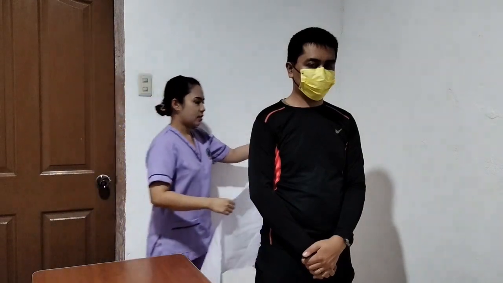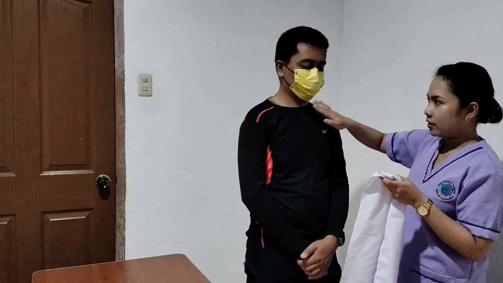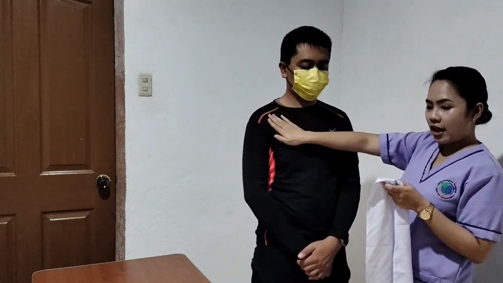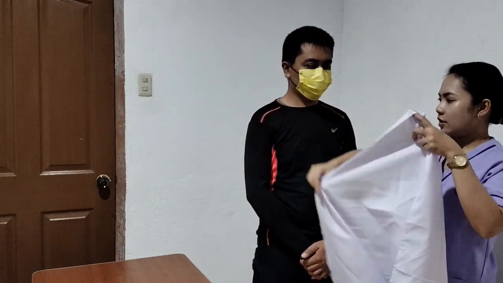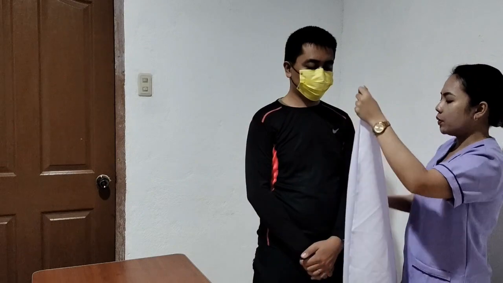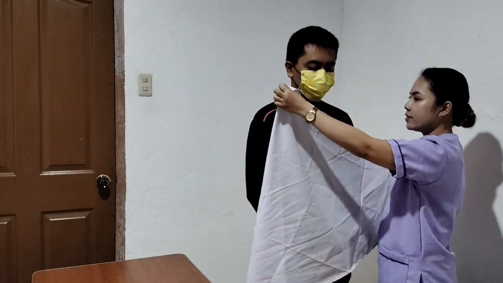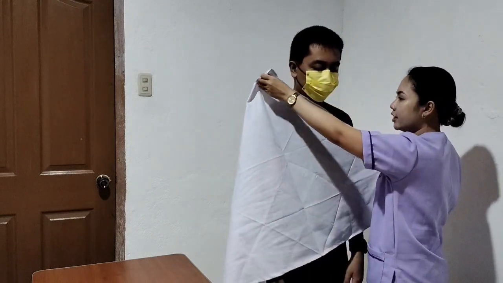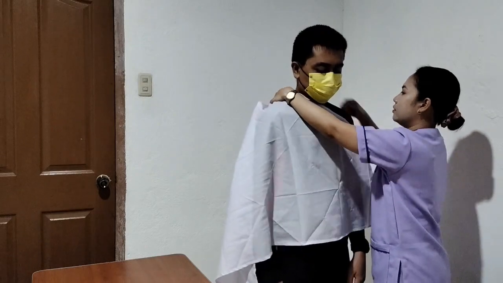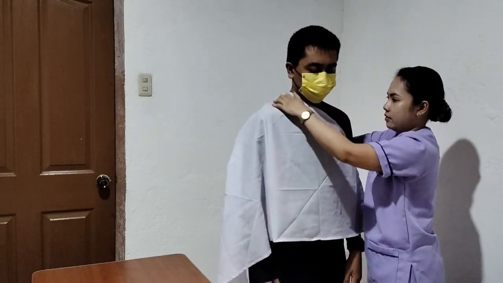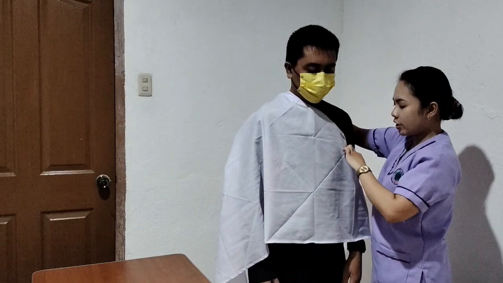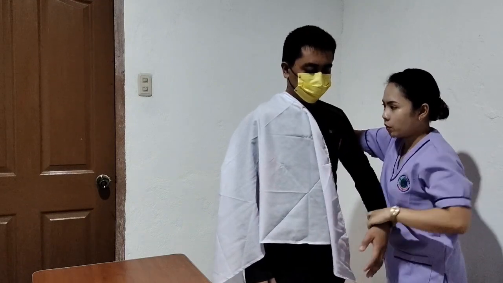The fifth bandaging technique is the chest injury method. So, for example, the client has an injury at the side of his chest. So, you need to put the center, the apex, at the side where the injury is. Lay it over, or you may actually ask your client if he can hold it for you.